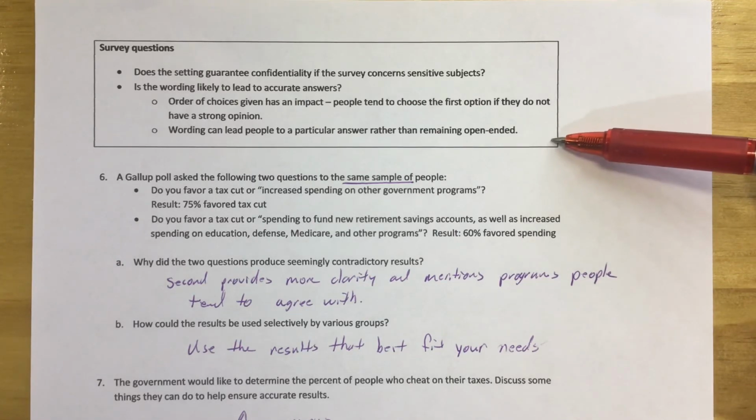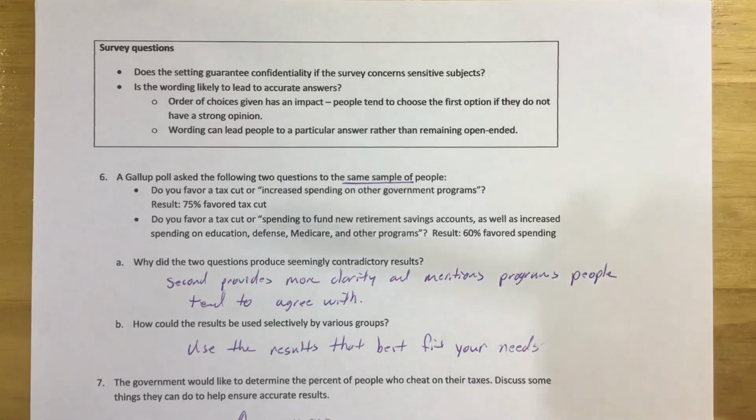The other one that we got here, the wording can lead people to a particular answer. I think it was mentioned at the very beginning of the activity, but you can use certain words that will influence how people respond to stuff. Okay, and again, we'll see some examples of these coming up.